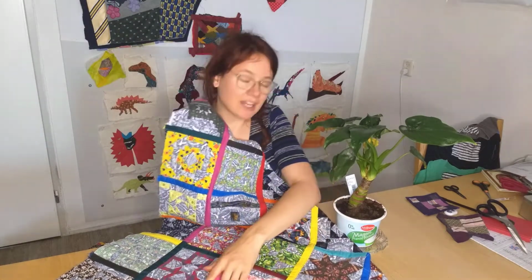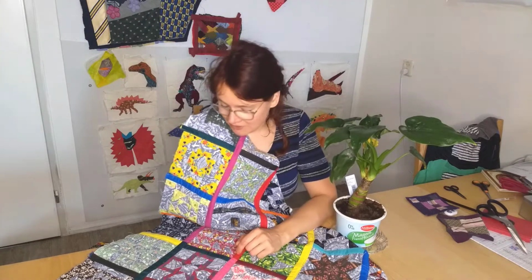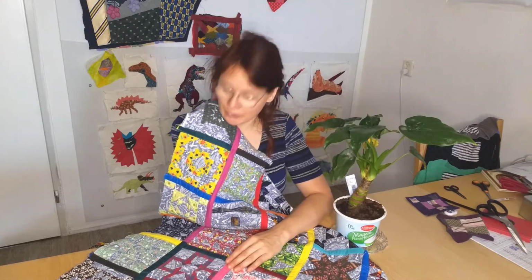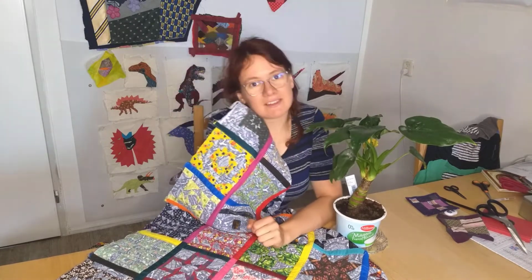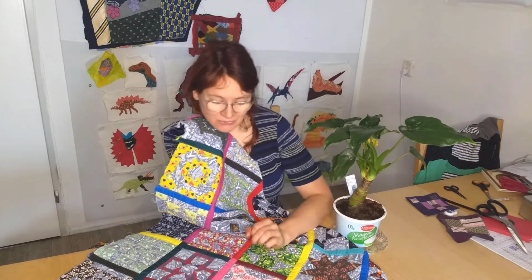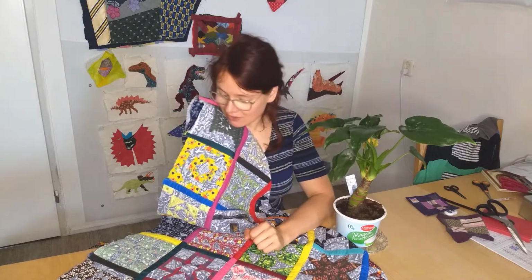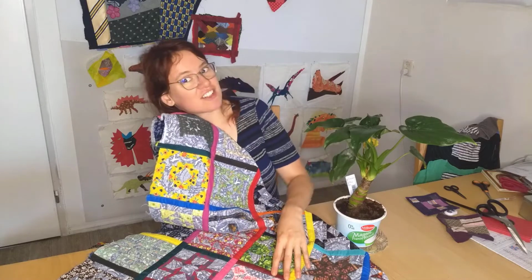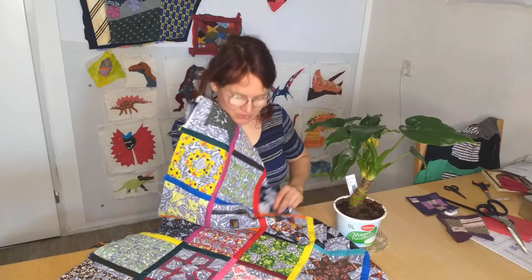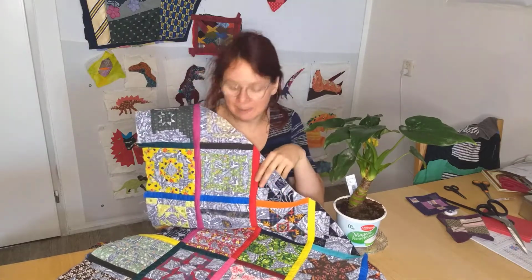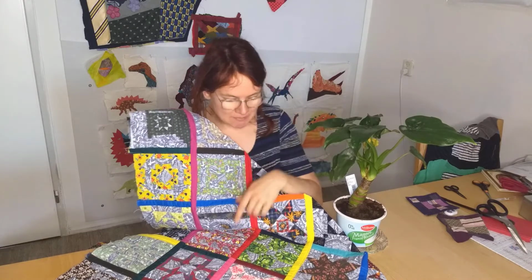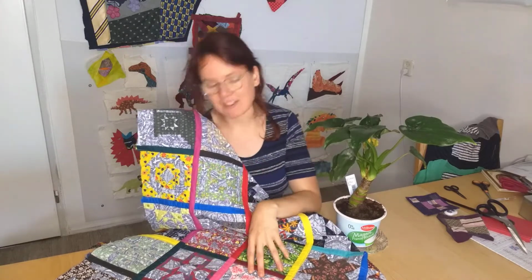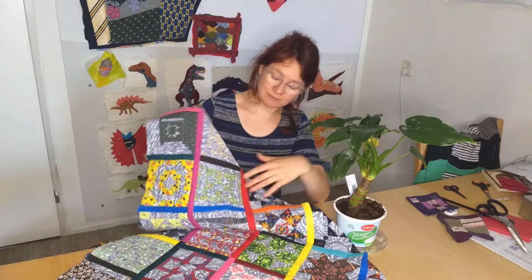With the sashing you can create interesting color effects, and it also creates a little bit of order in your blocks. So if you tend towards creating chaotic things, but you love order in your life, sashings are the perfect way. Also, you see that the blocks in this quilt were very busy with all the flowers. By using the brightly colored sashings, it calms down the quilt a little bit. So these are the several parts of a quilt.